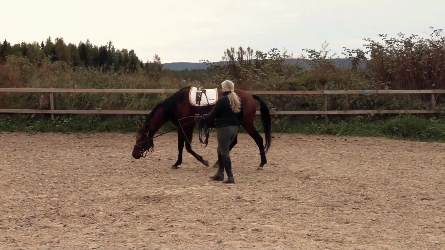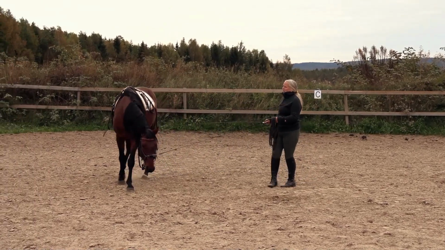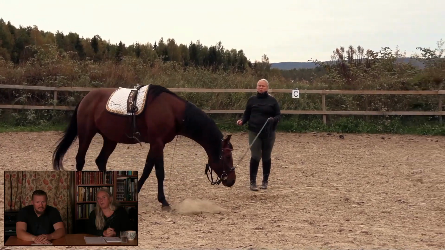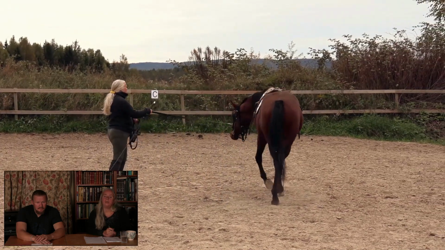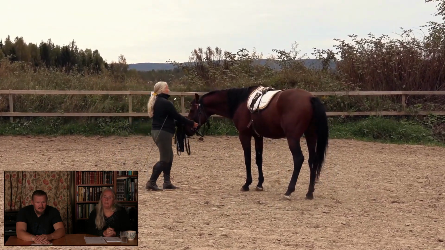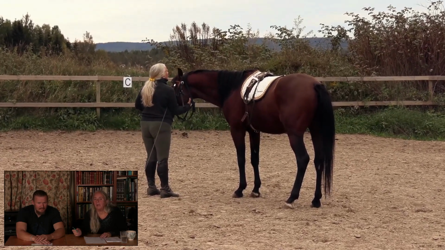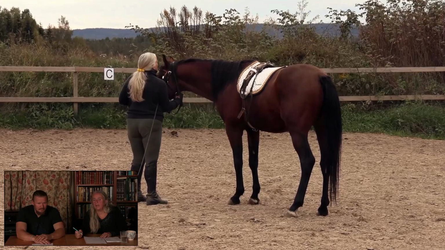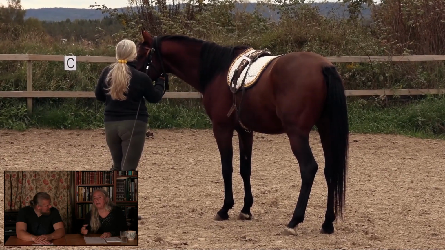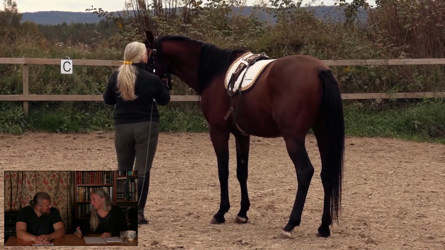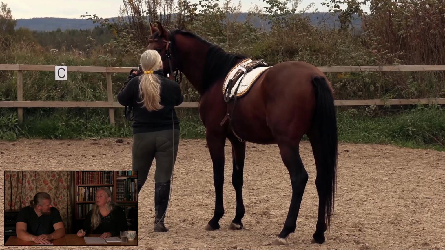Here is me on Parsifal. And now I start with testing if he will stretch his head down and forwards. What I'm looking for is that he's able to stretch his head down, and that his nose is in front of the vertical. How far down do you want him to be? I want him to be able to touch the ground with his nose.